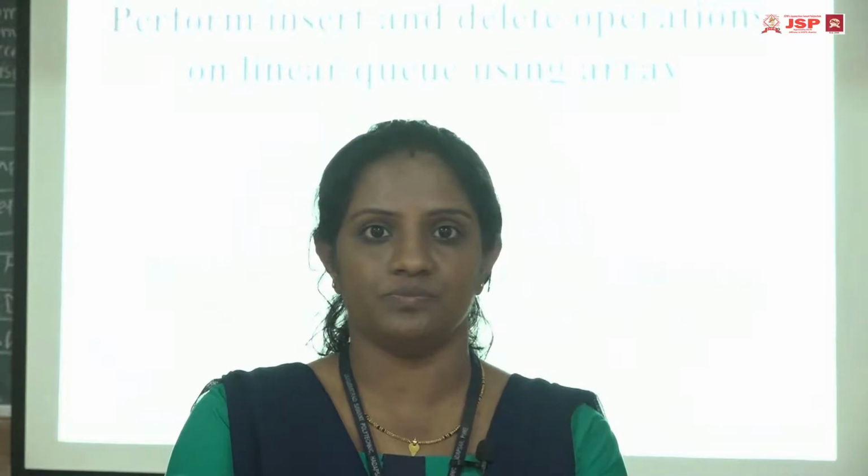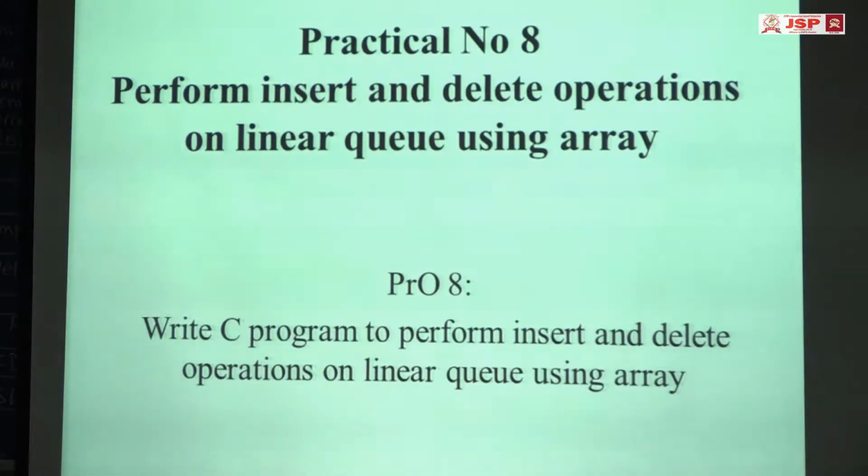Today I am going to take the 8th practical of the DSU subject, that is insertion and deletion operations in a queue. Practical number 8 is to perform insertion and delete operations in a linear queue using an array. The practical outcome of this program is to write a C program to perform insert and delete operations on a linear queue using an array.